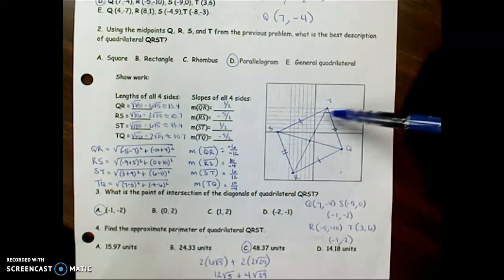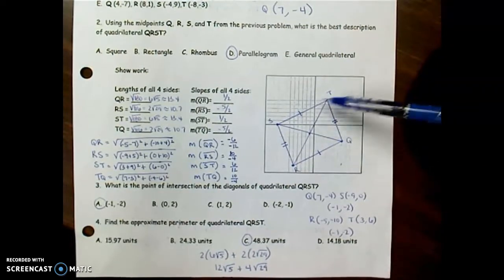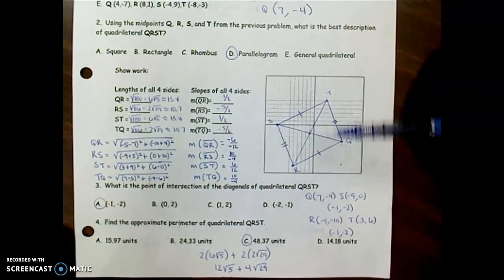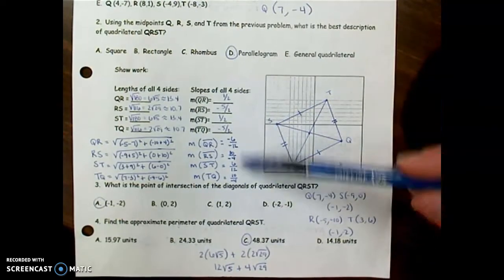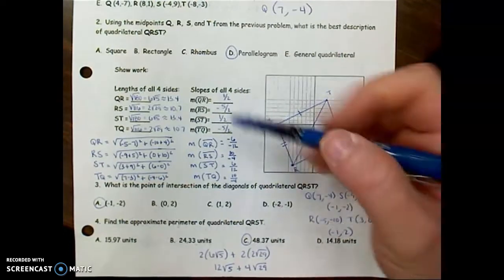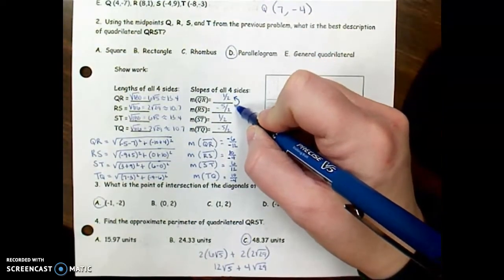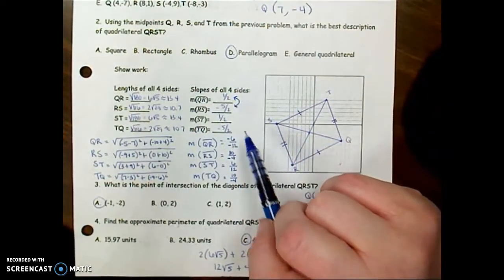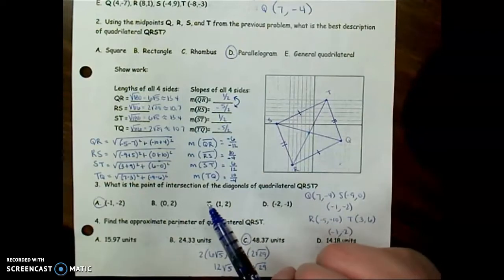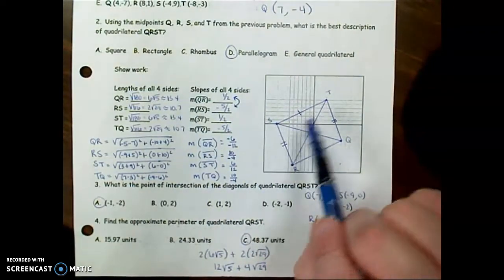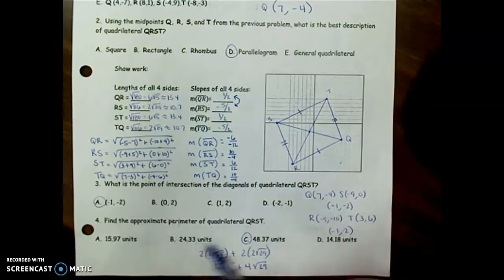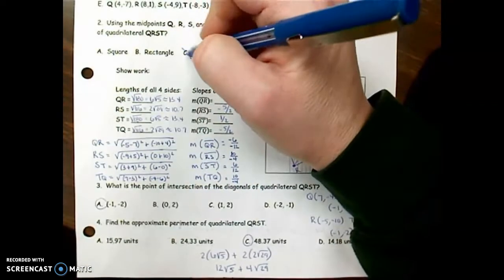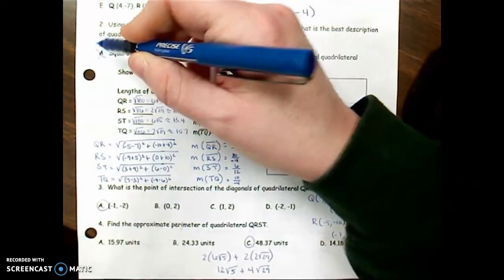S to T, I would go up 6, right 12. 6 over 12 reduces to 1/2. And TQ, I'll go up 10, left 4. 10 over negative 4 is negative 5/2. So notice that these slopes are not opposite reciprocals of one another. The opposite reciprocal of 1/2 is negative 2. The opposite reciprocal of negative 5/2 is 2/5. So we do not have right angles at these vertices, which tells me it cannot be a rectangle and it cannot be a square. So we've already eliminated rhombus, rectangle, and square.